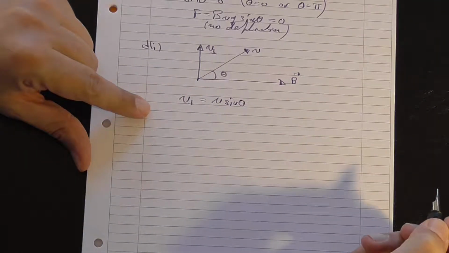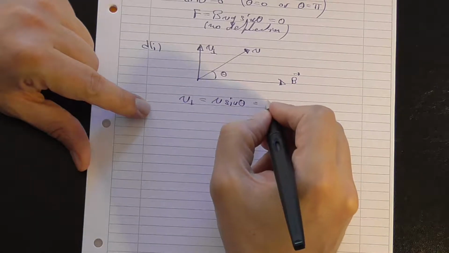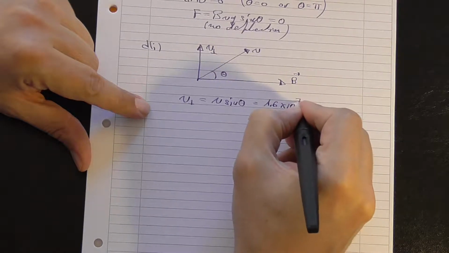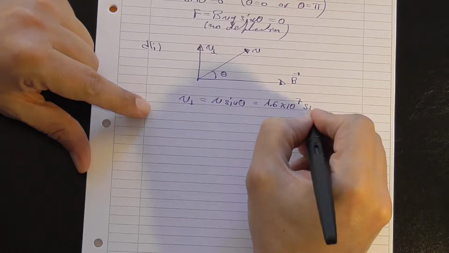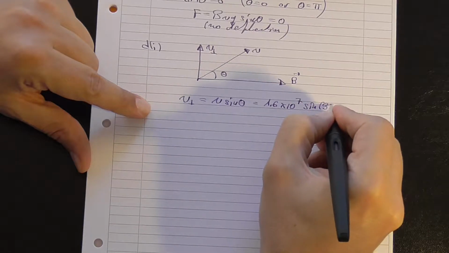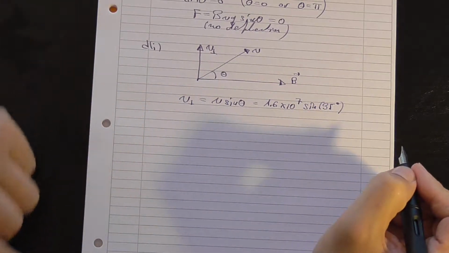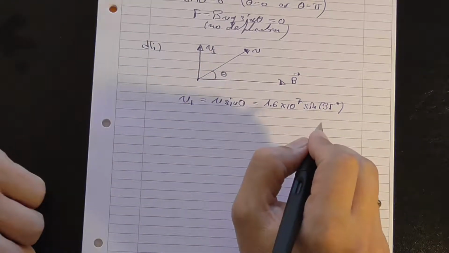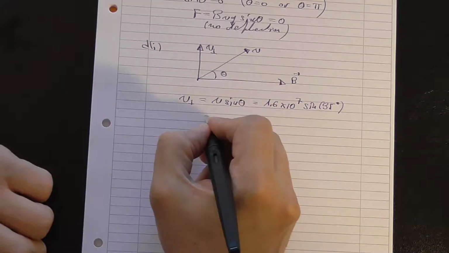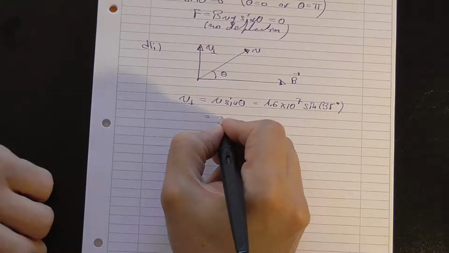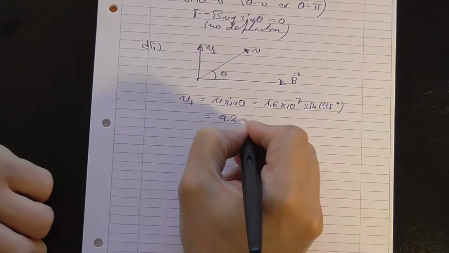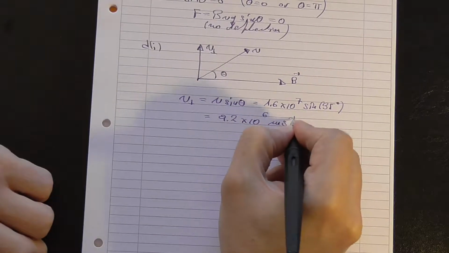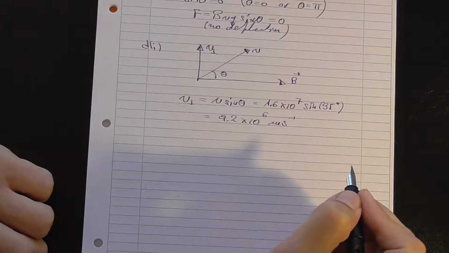Sine theta. What was v? 1.6 times 10 to the 7 meters per second times the sine of 35 degrees. You need a calculator to do that. You don't need to memorize sines and cosines of strange angles like that. And you will get 9.2 times 10 to the 6 meters per second. And that's it.